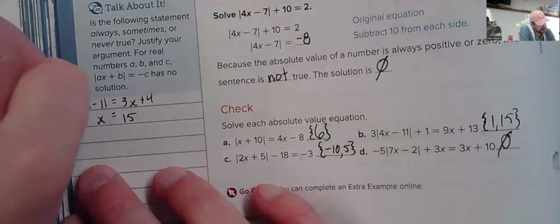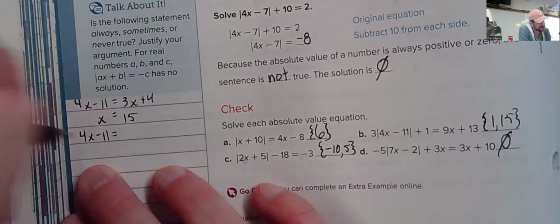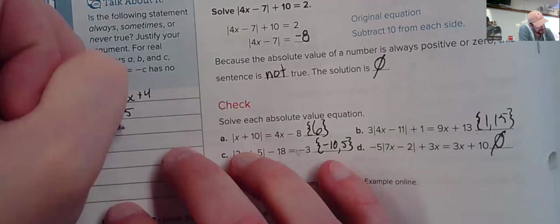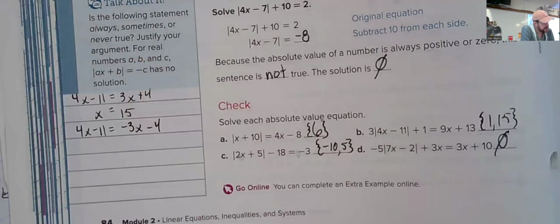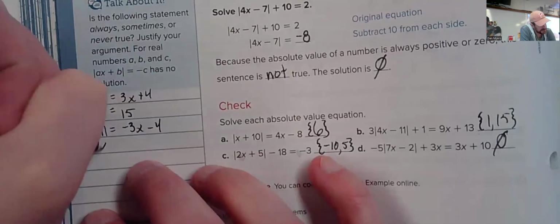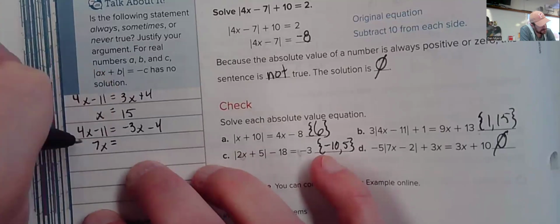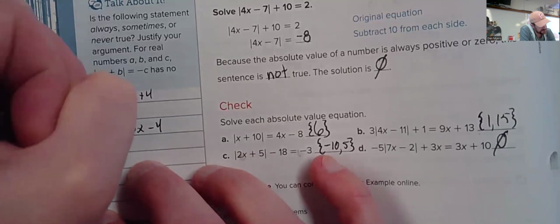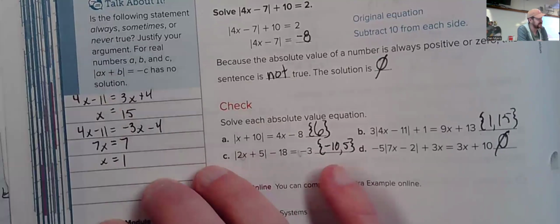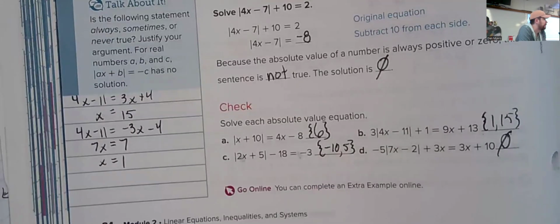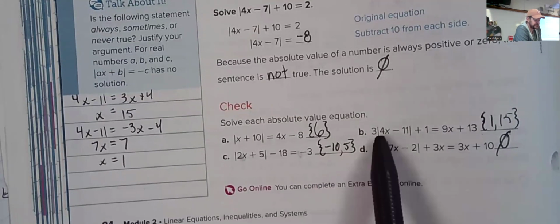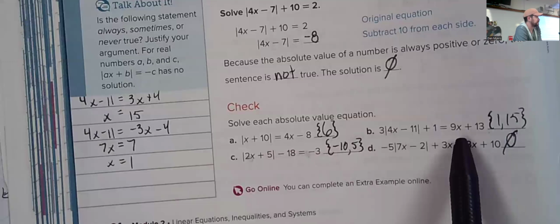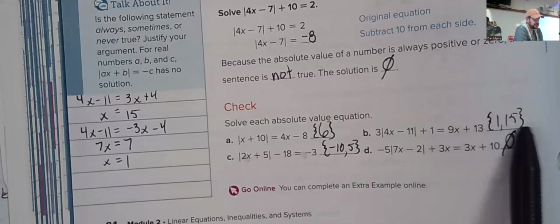The second case is going to be 4x minus 11 equals the opposite of both of those, negative 3x minus 4. If we add 3x to both sides, that's 7x. And if we add 11 to both sides, that's 7. If we divide both sides by 7, x equals 1. And if you plug both of those in, they both end up working. So 2 answers, 1 and 15.